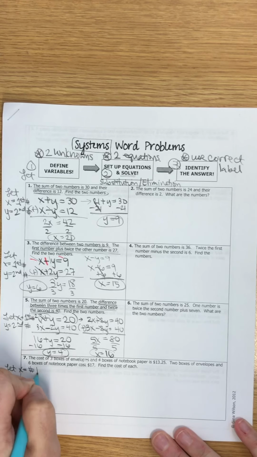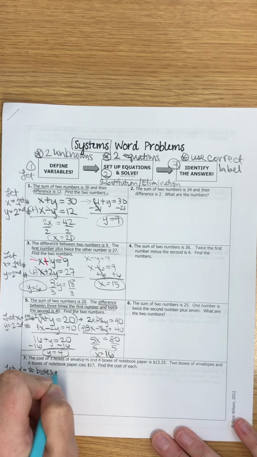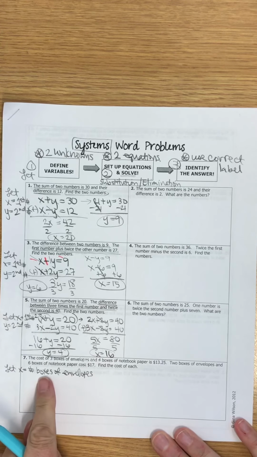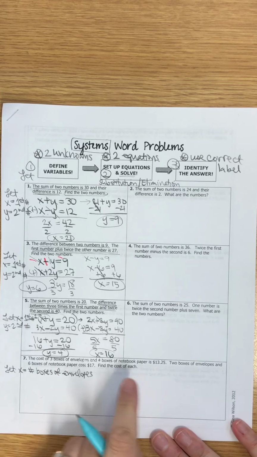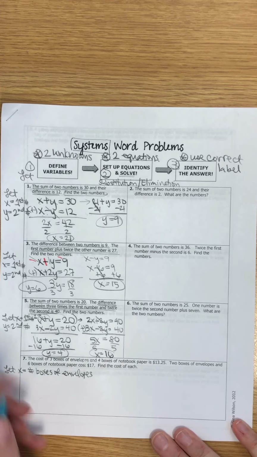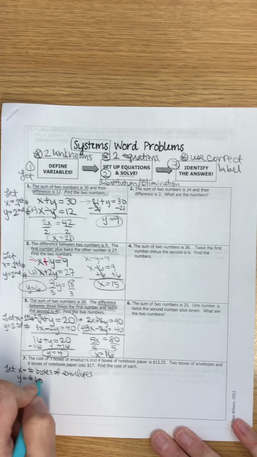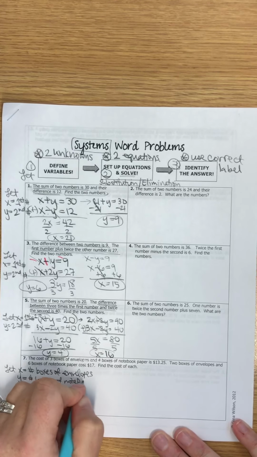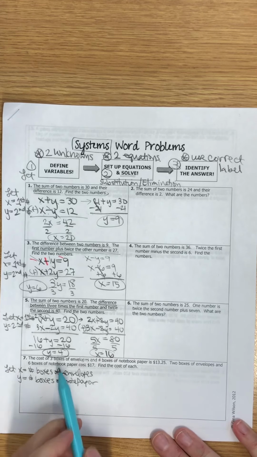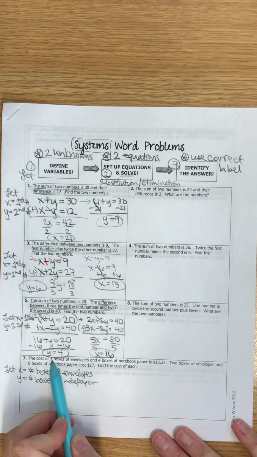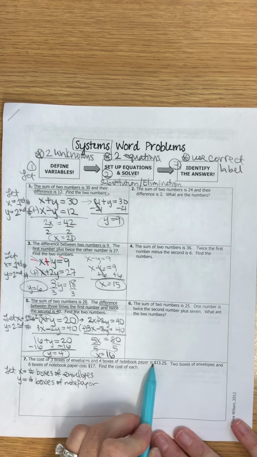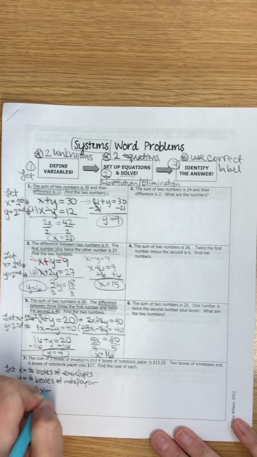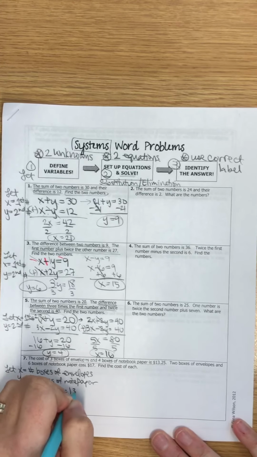or number of boxes of envelopes. Oh boy, this is really a long one. If you know how to shorten that and still be able to understand it, let me know. y will be the number of boxes of notepaper. Now that I've defined those, I'm just going to write these as 3x plus 4y is $13.25. So we have 3x plus 4y equals $13.25.